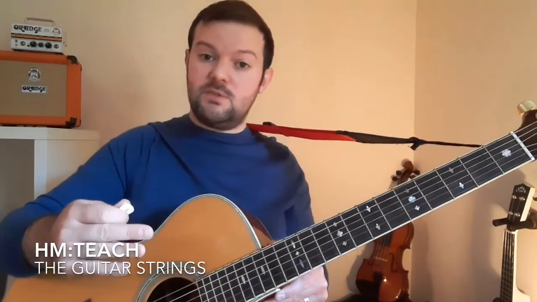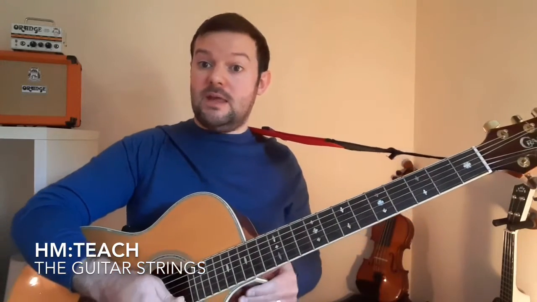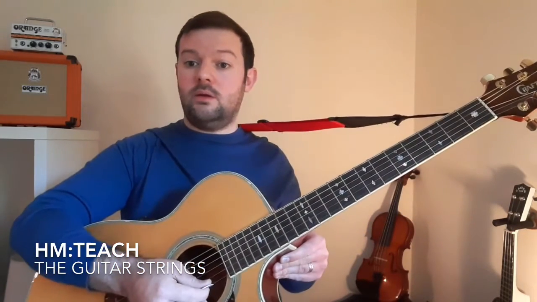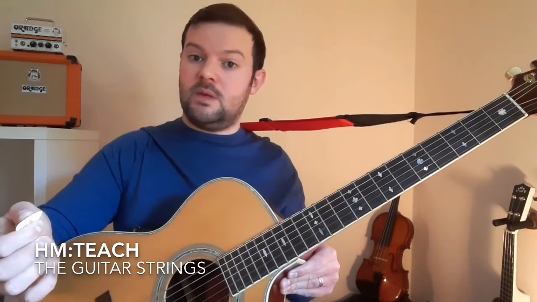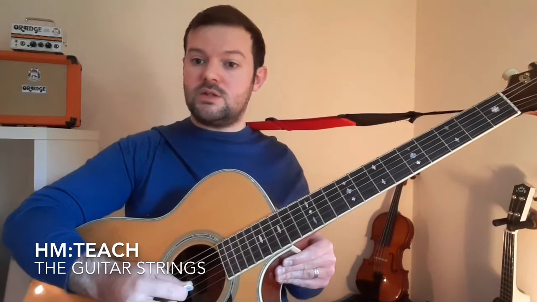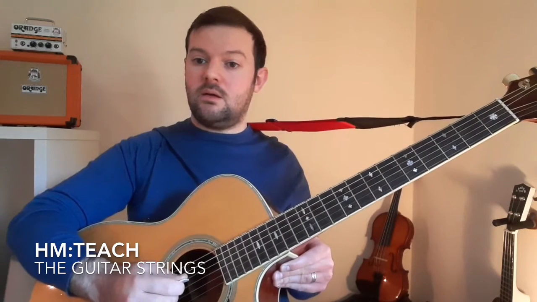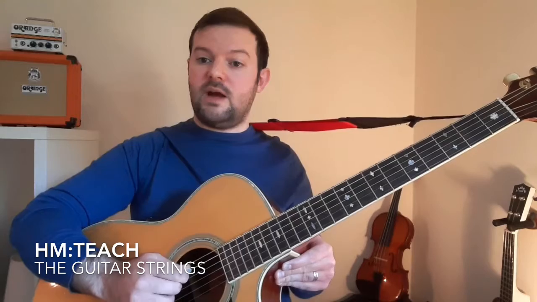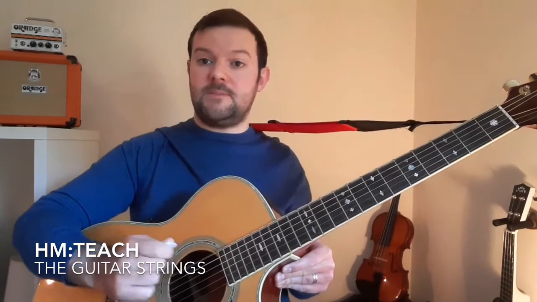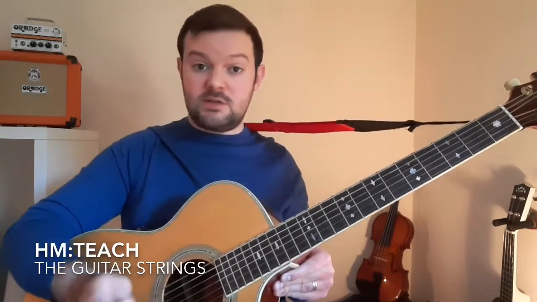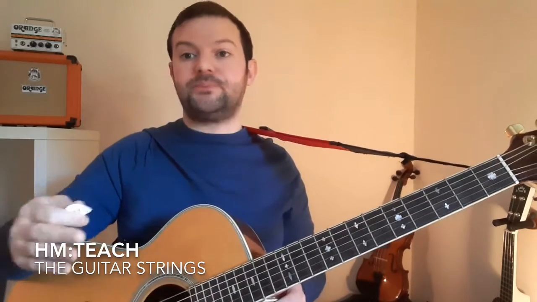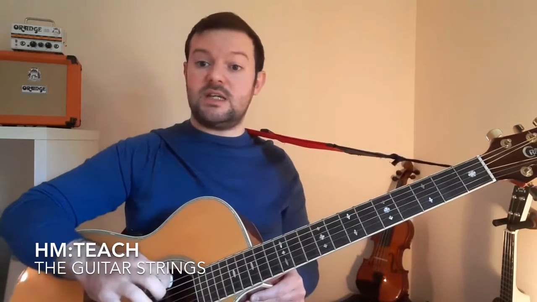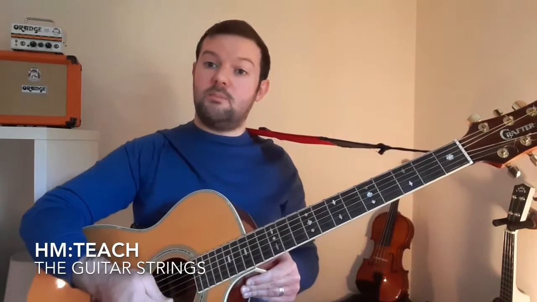Numbering systems, which a lot of people like to use, generally go from bottom to top. So in that sense, string 1 is actually our highest pitched string. String 1, string 2, string 3, string 4, string 5, and string 6. So universally, whenever you see strings written in number form, that is what they're referring to. String 6 is the top and string 1 is the bottom.